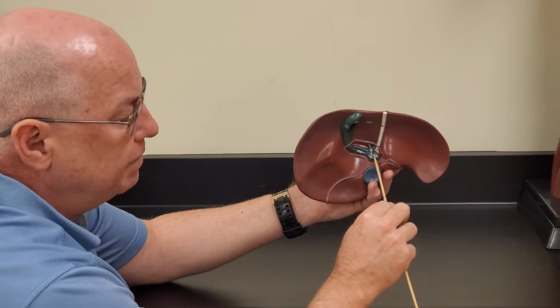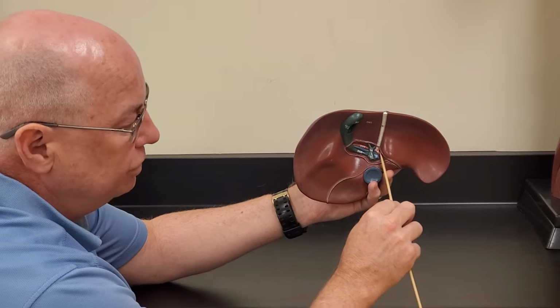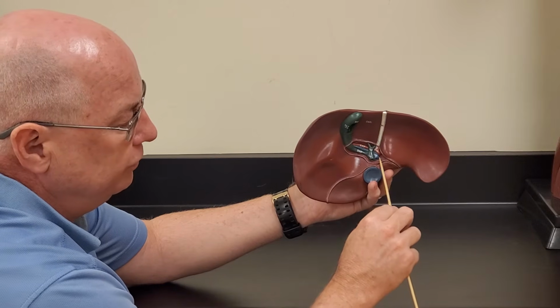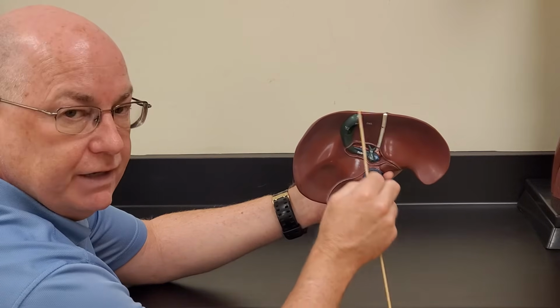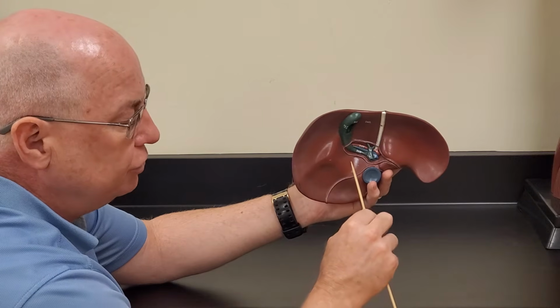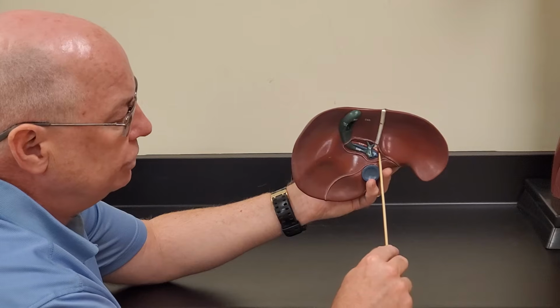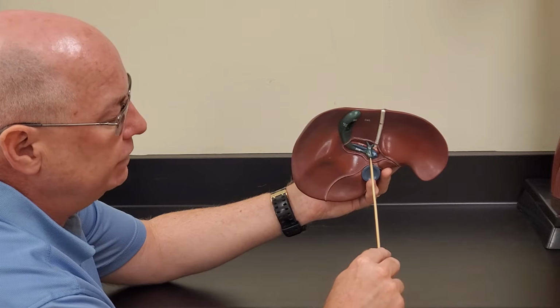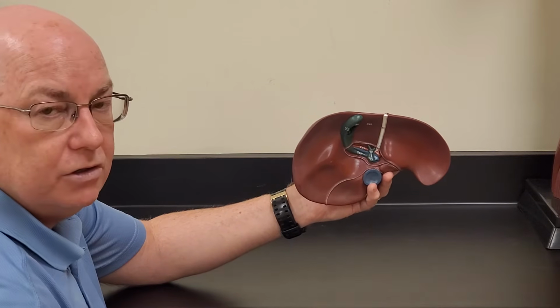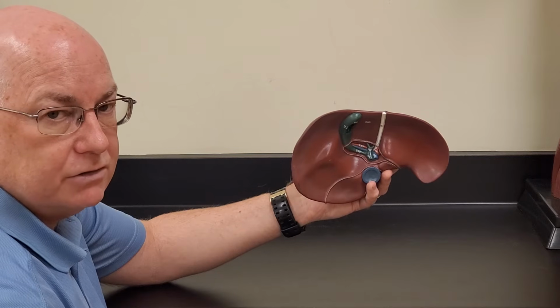And this would be the hepatic portal vein. So the hepatic artery, hepatic portal vein. Blood would run through the liver, get cleaned, and then it goes through the hepatic veins into the inferior vena cava. Next to the hepatic artery and hepatic portal vein is this green tube right here called the common hepatic duct.